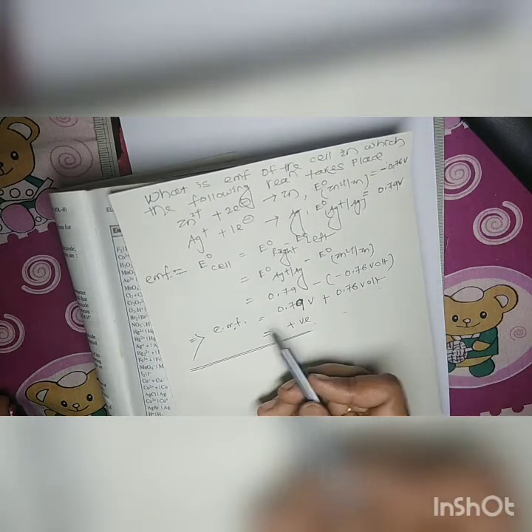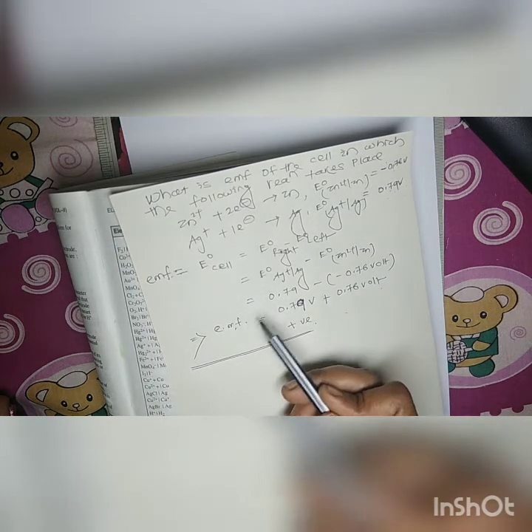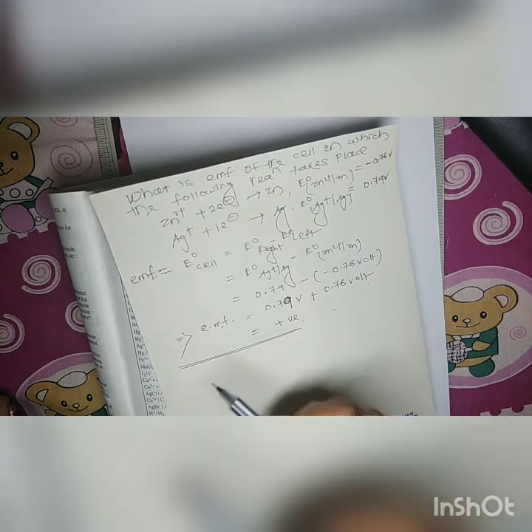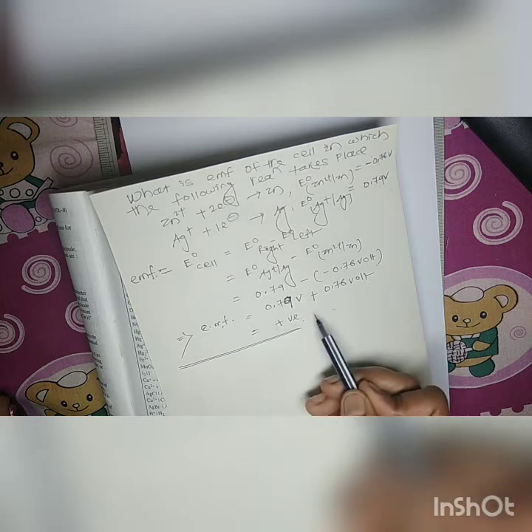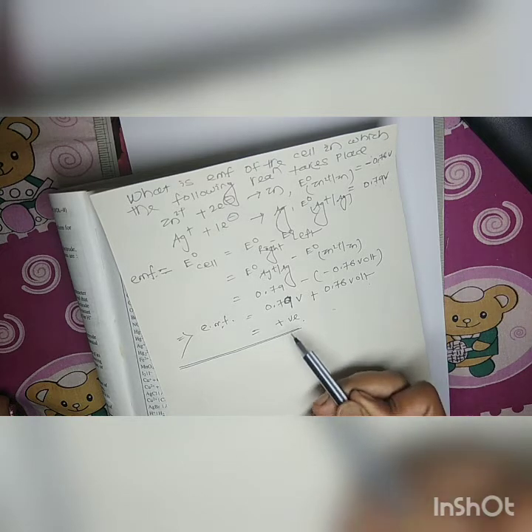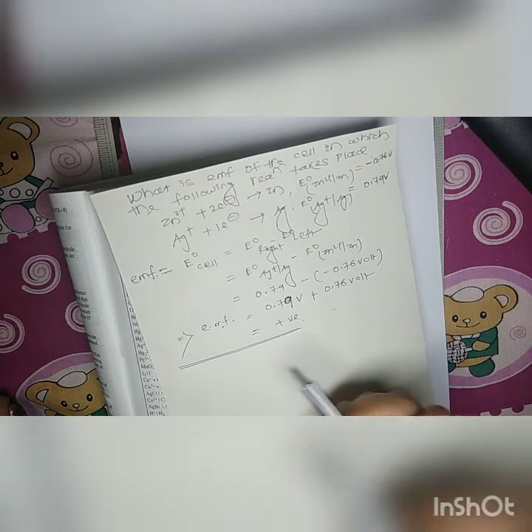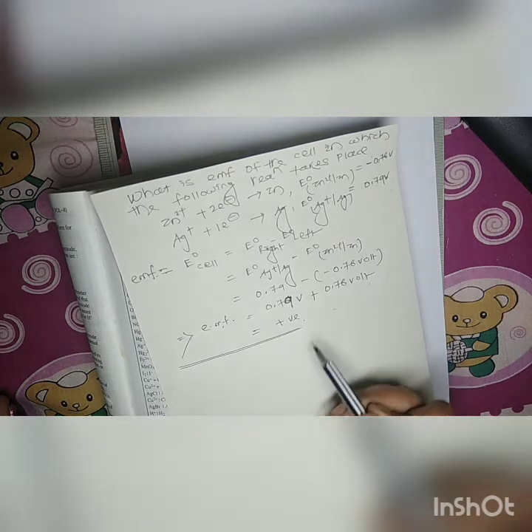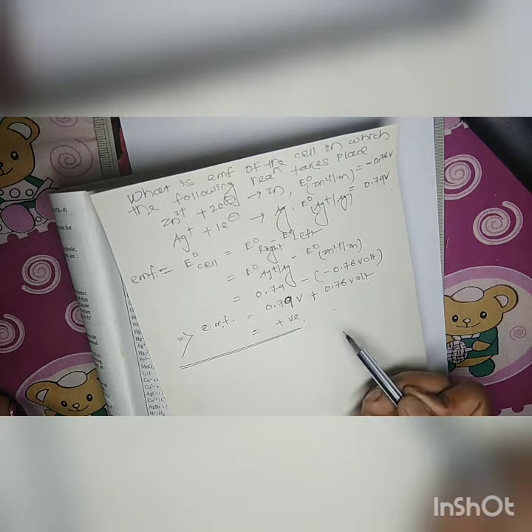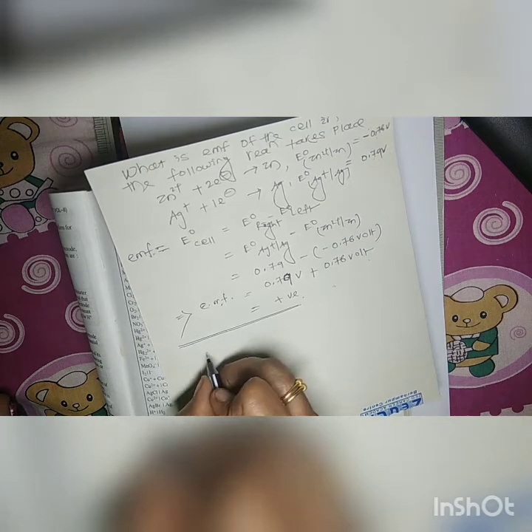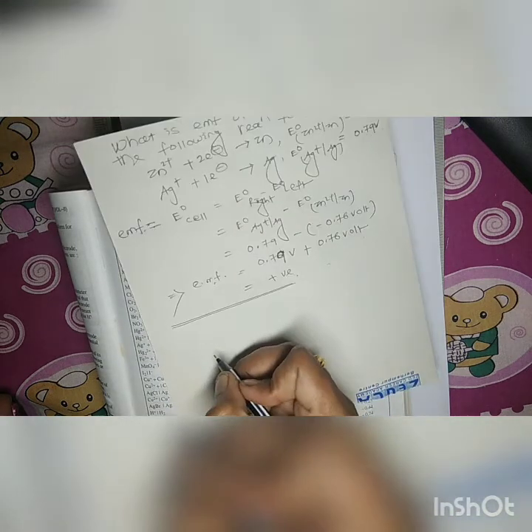You can say in a reverse way that this electrochemical series predicts how to distinguish between anode and cathode. That means the electrode having higher reduction potential acts as cathode and the electrode having lower reduction potential acts as anode. Let me explain a few questions here.